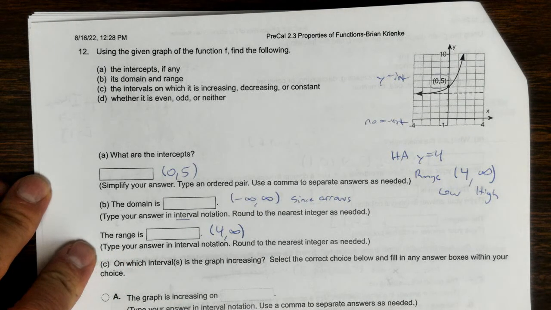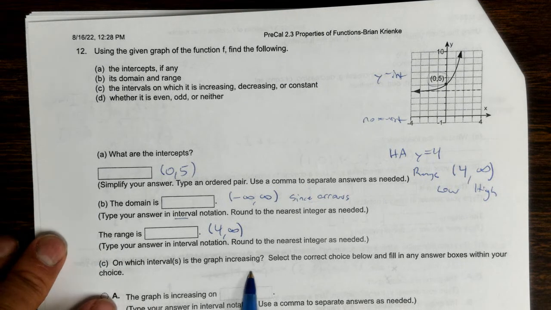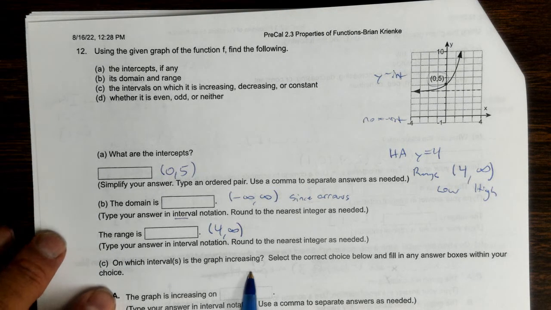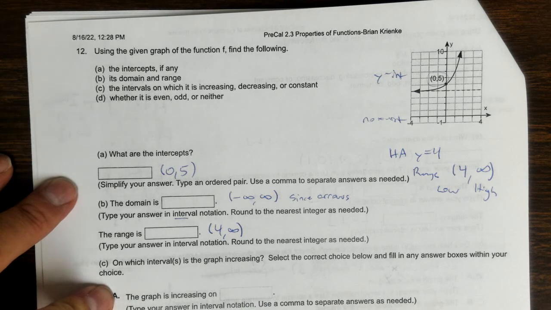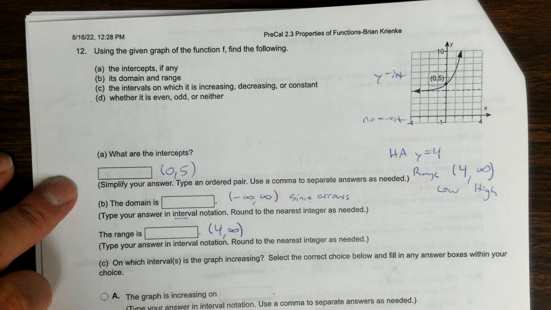So the next one's talking about increasing. It's increasing the whole way through, so there's no interval that it's decreasing, which is over here.